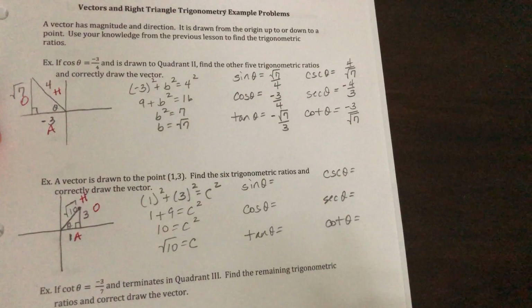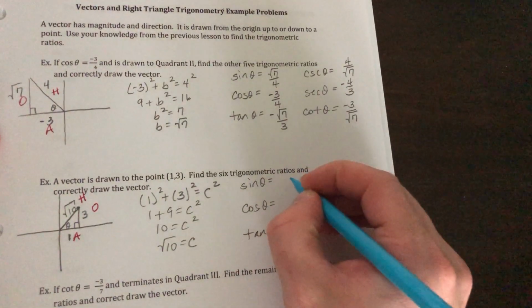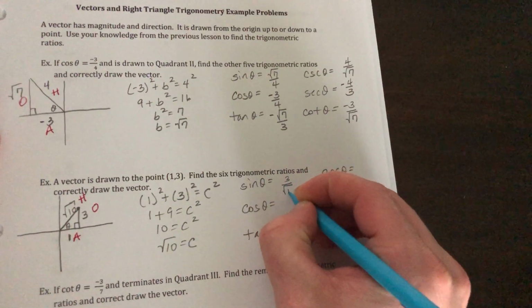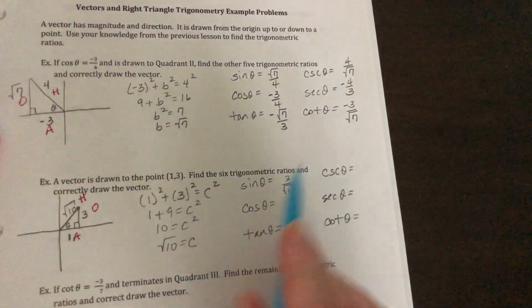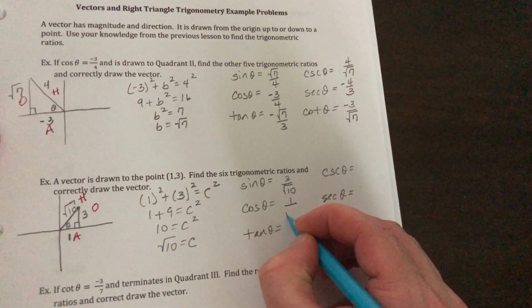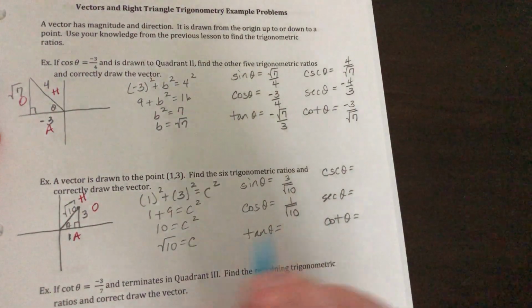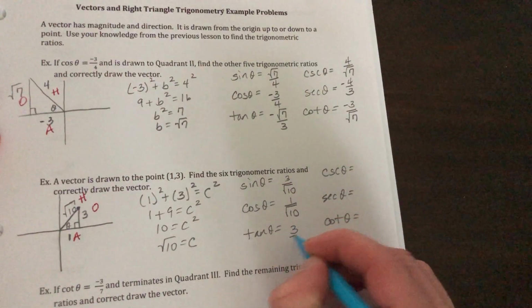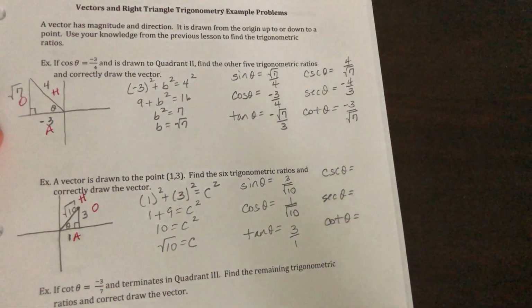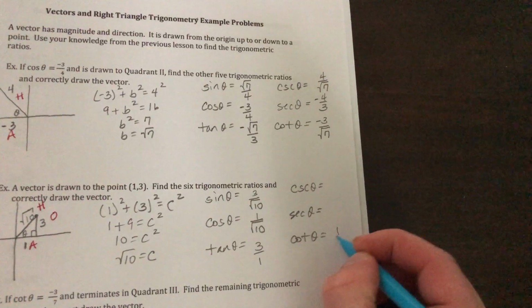Okay, so sine. Sine's opposite over our hypotenuse, so it's going to be 3 over square root of 10. Cosine is going to be 1 over square root of 10, adjacent over hypotenuse. And your tangent's opposite over adjacent, which is 3 over 1. Okay, now we're going to go through and flip it.